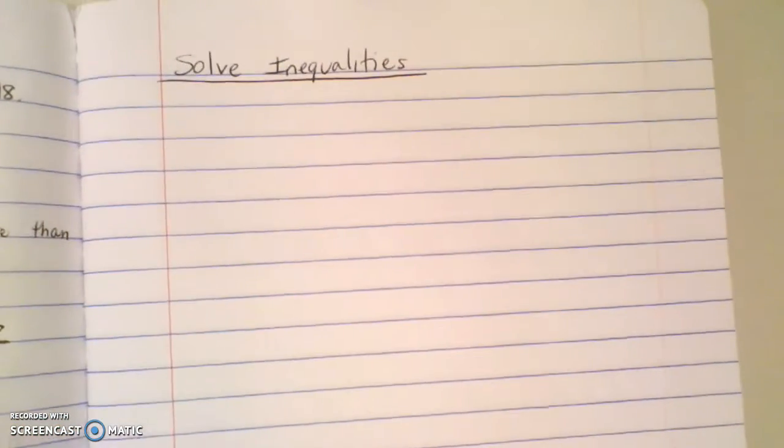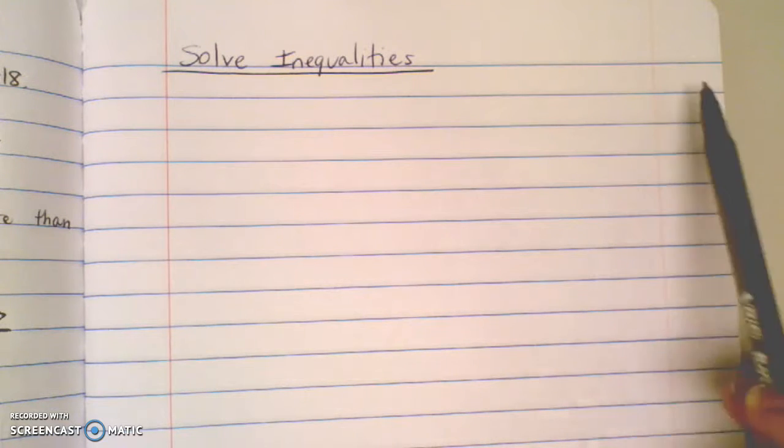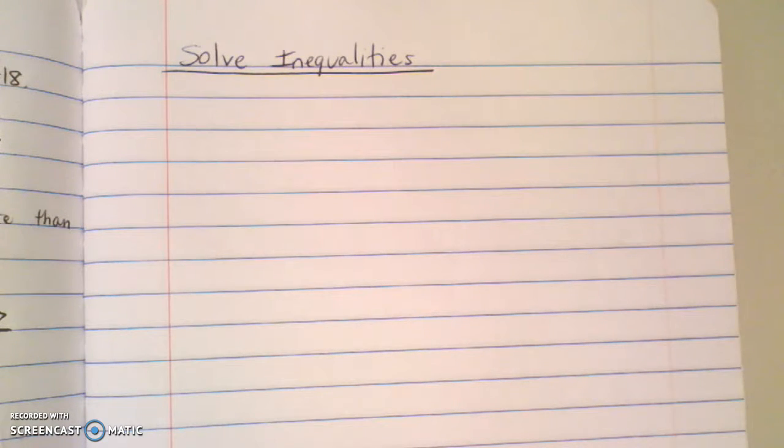So the title for today's notes is Solve Inequalities. Make sure you put the date in the upper corner of your paper.